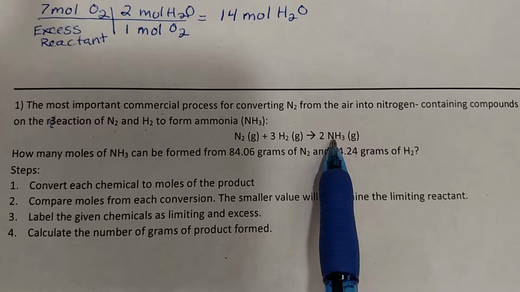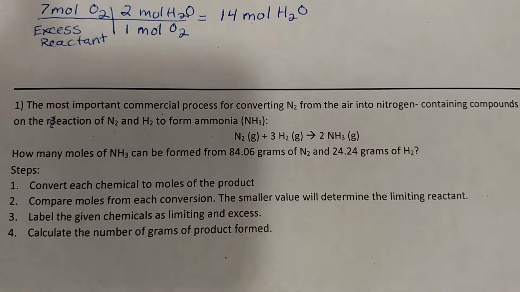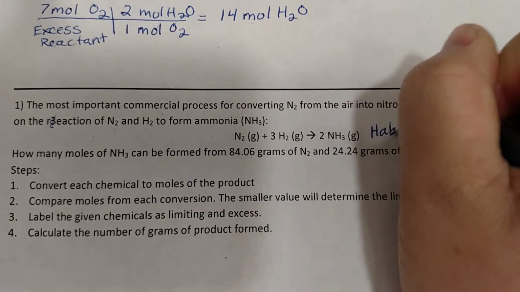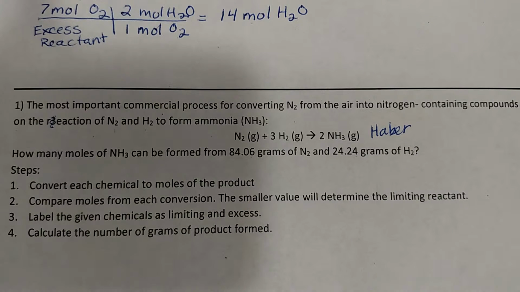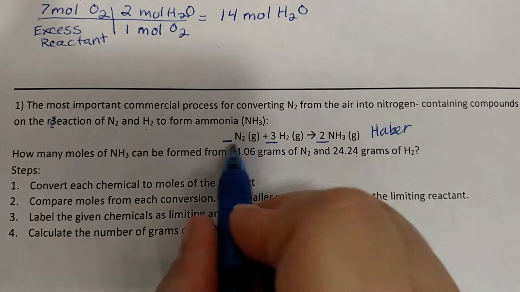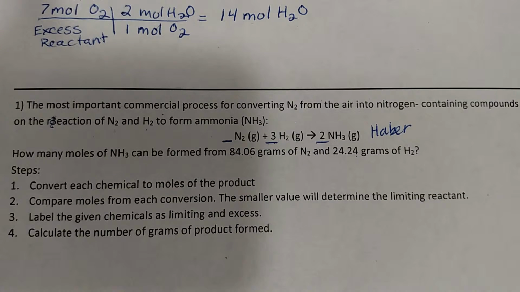So this is probably one of the most important reactions in our lives because we need fertilizers to grow our crops and all that. So it's called the Haber process. Haber, he's one of the people that helped come up with this reaction and make it successful. So it's pretty important. We'll see it a lot this year. All right, so again, we want to check out our coefficients. We've got 1 to 3 to 2 ratio. So we use those in our conversions.